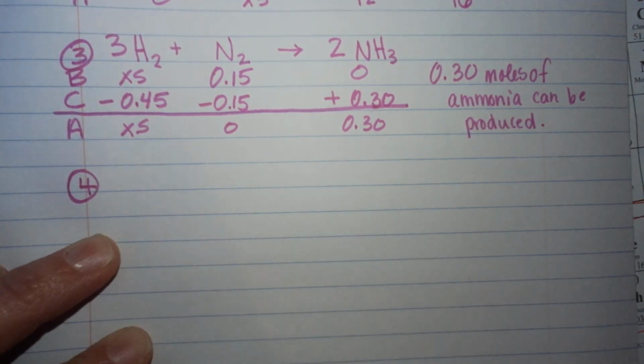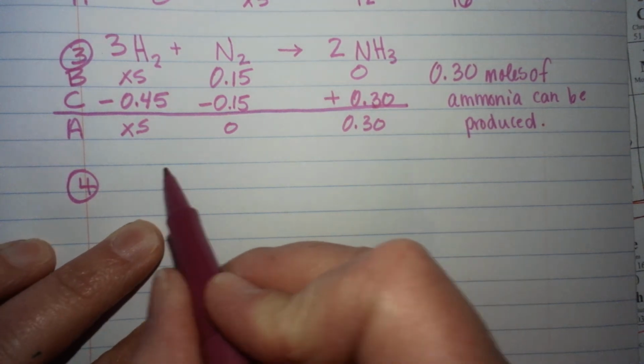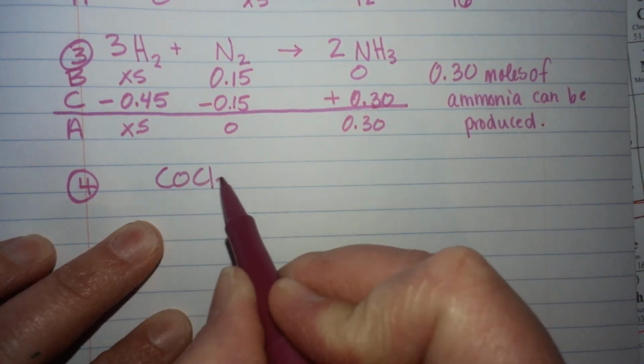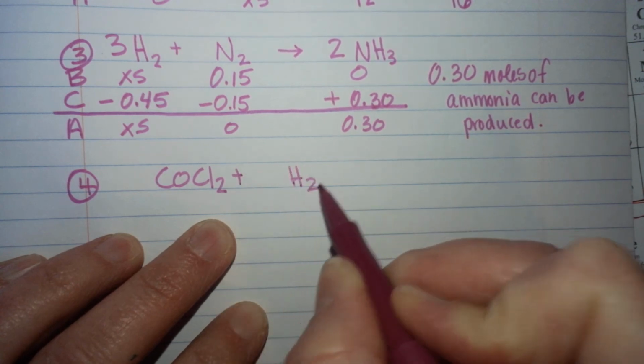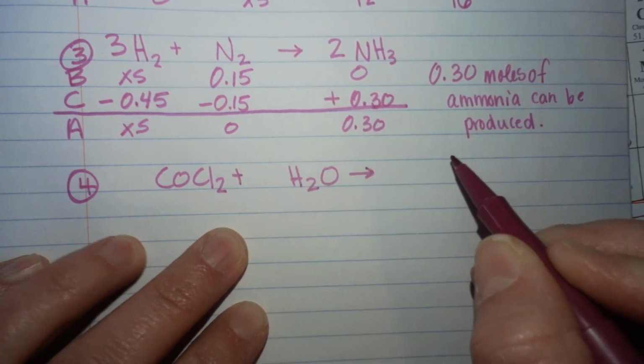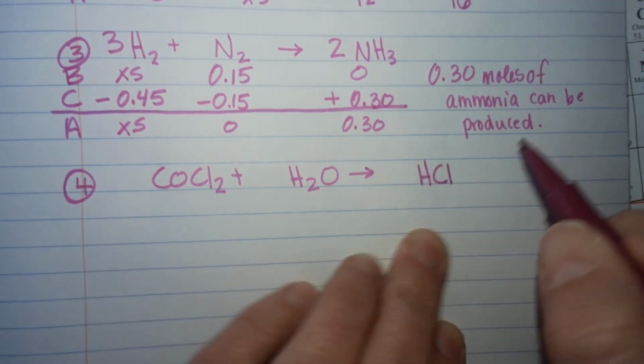So here's 4. The problem says the poison gas phosgene reacts with water in the lungs to form hydrochloric acid and carbon dioxide. That sounds highly deadly. Let's look. We have phosgene with the water to make hydrochloric acid, which we have used in problems before.